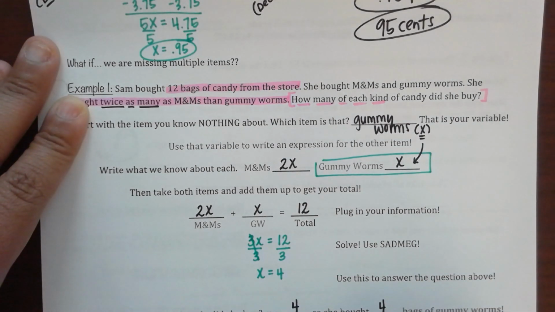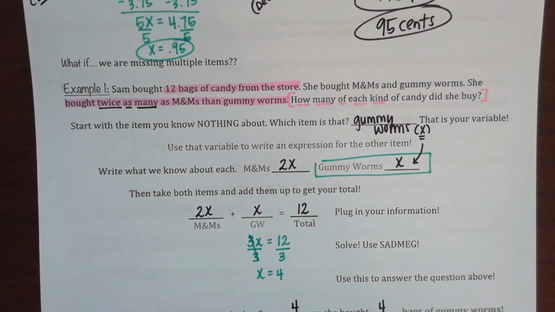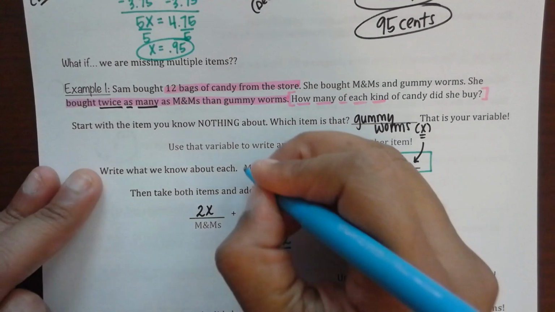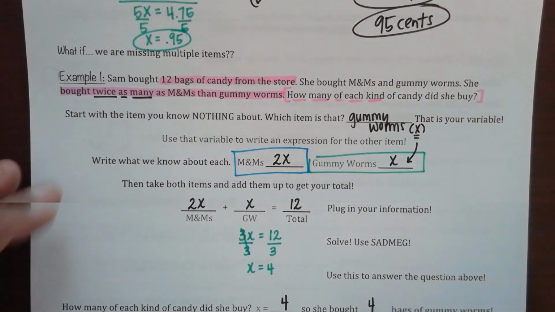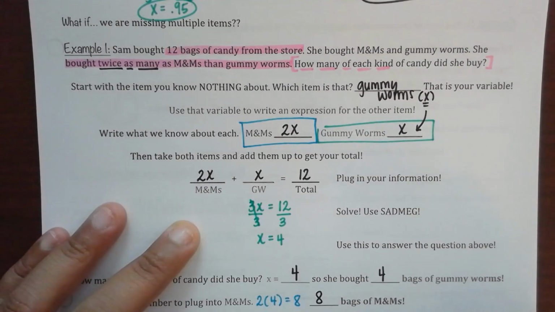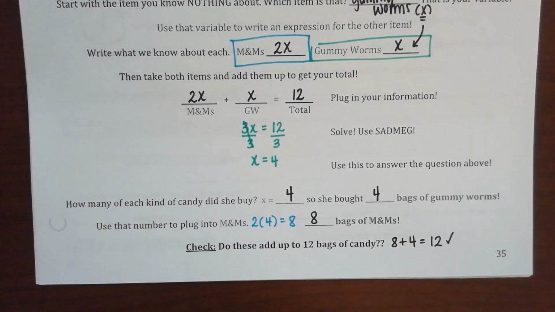We're then going to use that to plug it into this. So, how would I plug that in to find my M&Ms? 2 parentheses 4. Equals what? So how many bags of M&Ms? 8. Check. Do these add up to equal 12? What is 8 plus 4? Any questions there? Any questions on this? Everybody with me? Okay, let's keep going.